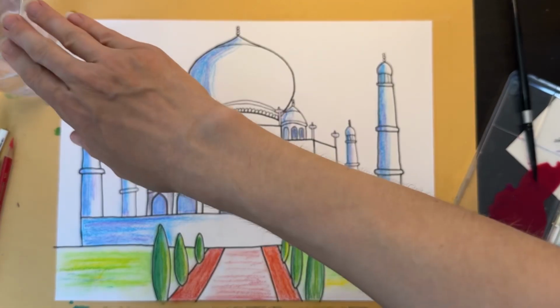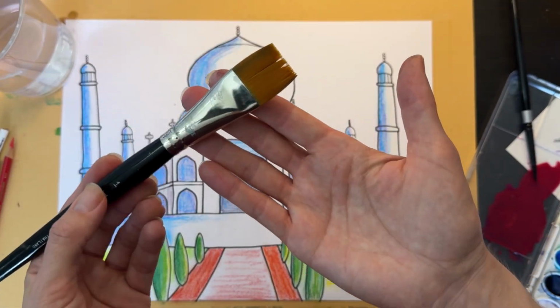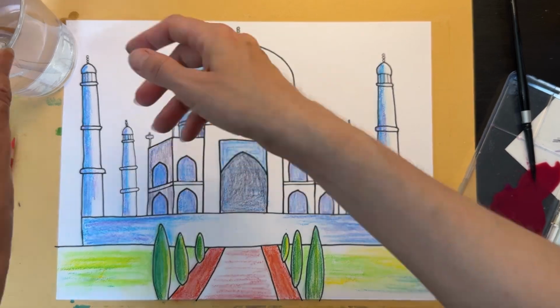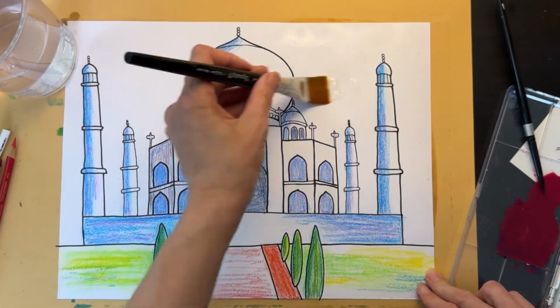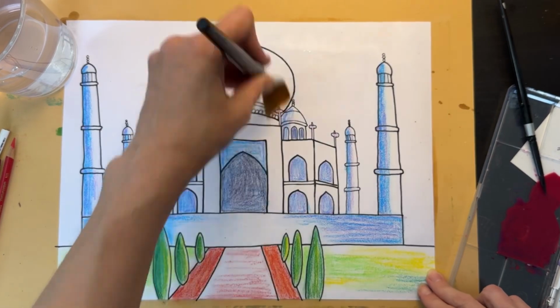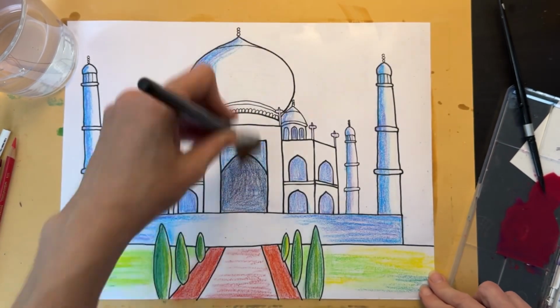I want the colors to go on super light, so I'm using a 1-inch flat brush to add a thin layer of water on top of my drawing. You want your paper just a tiny bit wet. If there are any puddles of water, be sure to wipe them up.